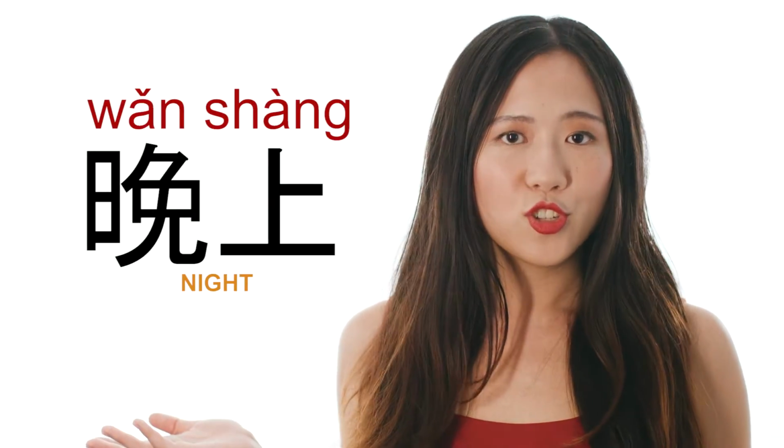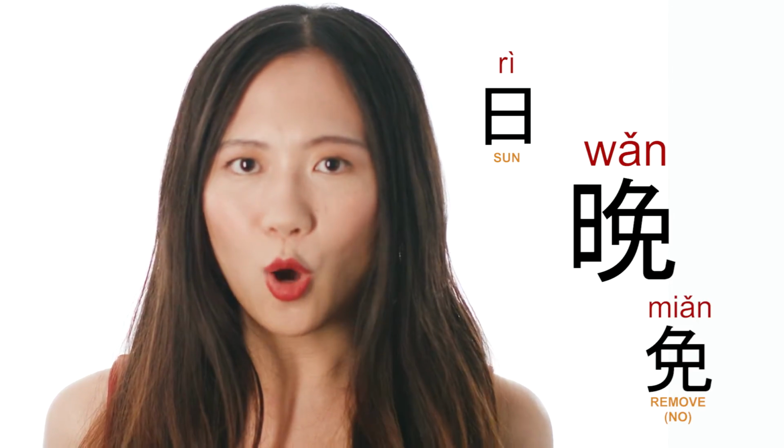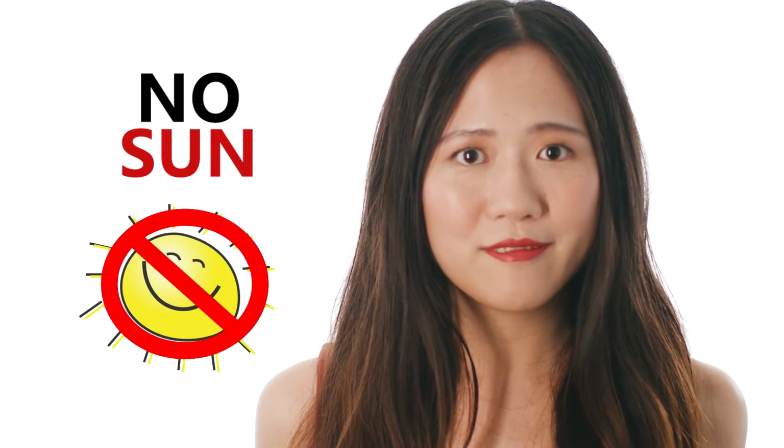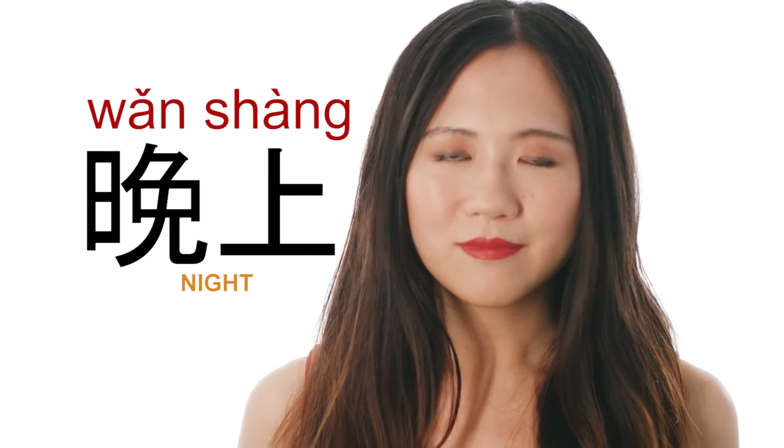Then we go to night, which is 晚上. 晚 also has a sun on the left part. And the right part means actually no. So no sun. At night, there is no sun. 晚上. Night.